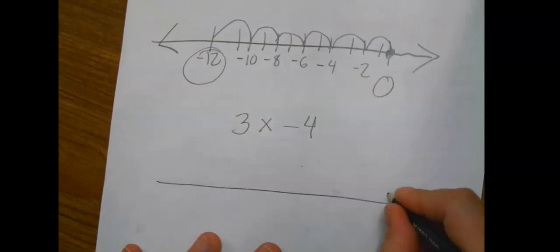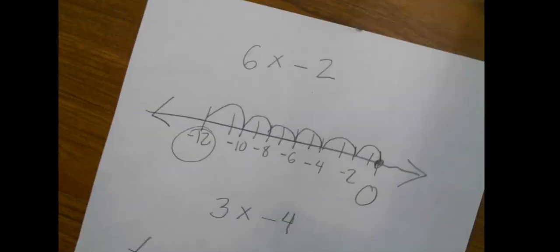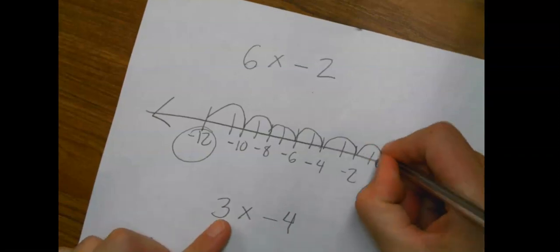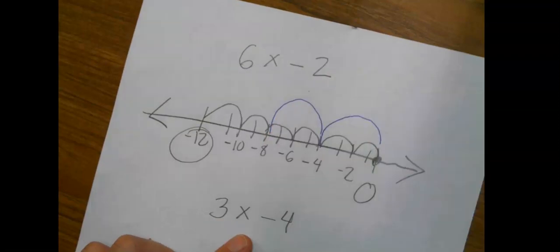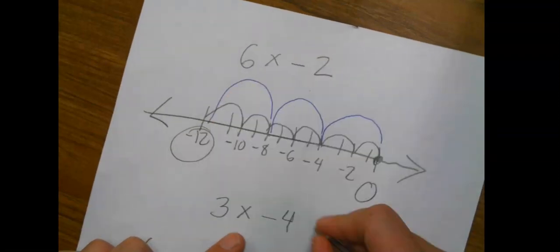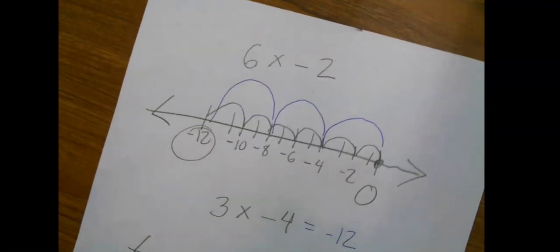Or if I'm doing something like 3 times -4, so I'm doing 3 jumps of -4. I'm going to use the same number line, but I'm going to switch colors so you can see it a little bit better. So 3 jumps of -4, 1 jump of -4, 2 jumps of -4, 3 jumps of -4, and that one actually is -12 as well.